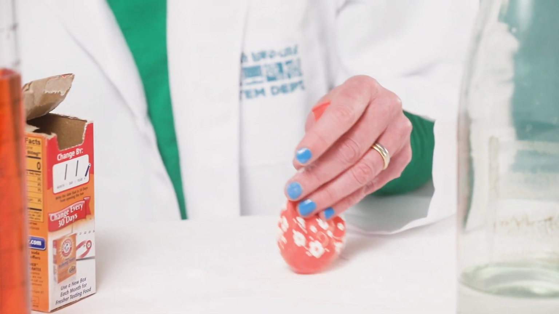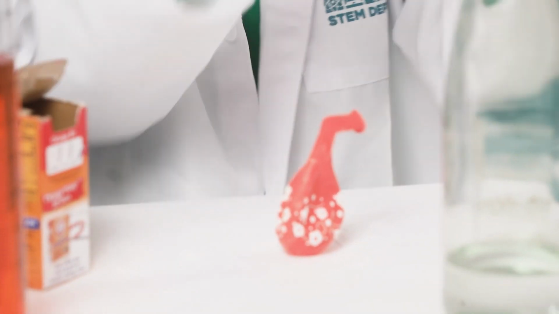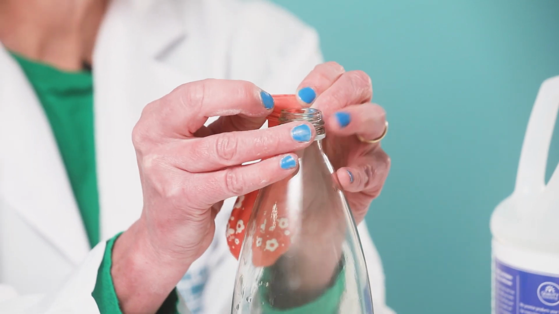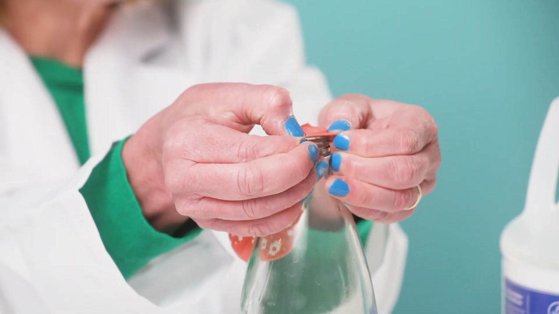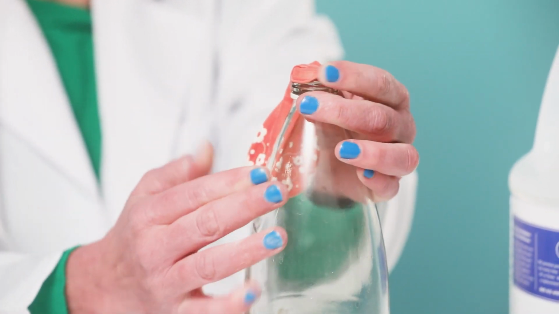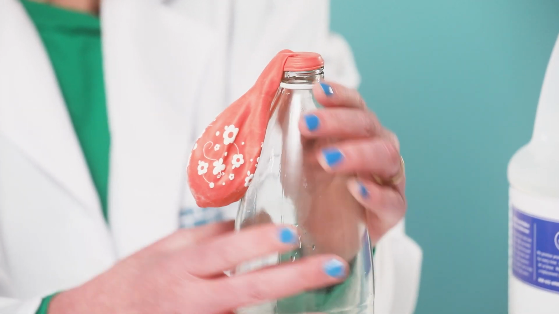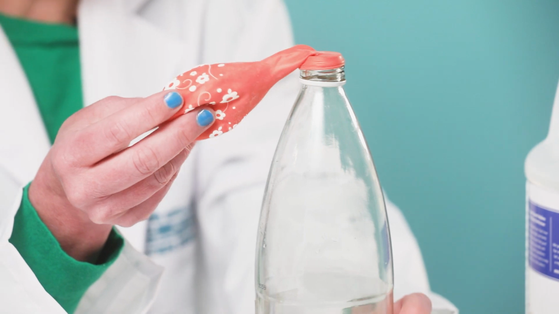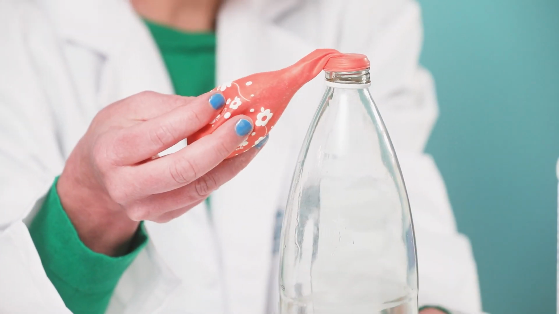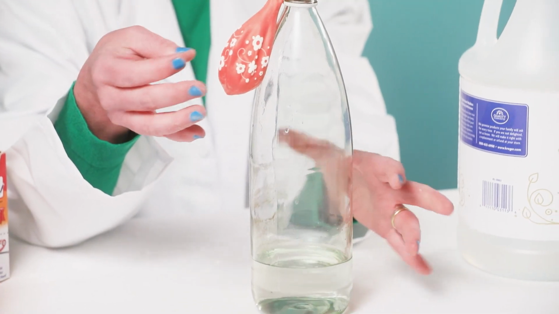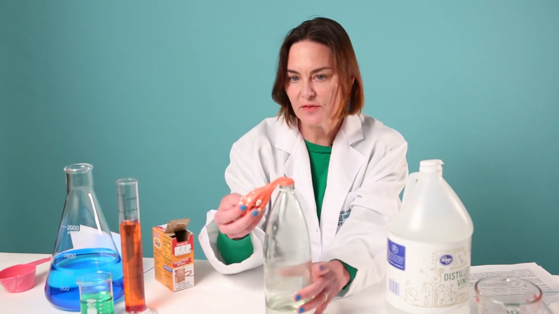Okay. Now to set up our chemical reaction, I'm going to take the balloon and stretch it really carefully over the top of the bottle like that, right? So now we have the baking soda, the solid part of our chemical reaction, and the vinegar, the liquid part of our chemical reaction. They're still separated. We're going to mix them and start the chemical reaction.